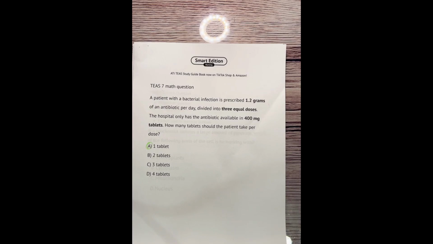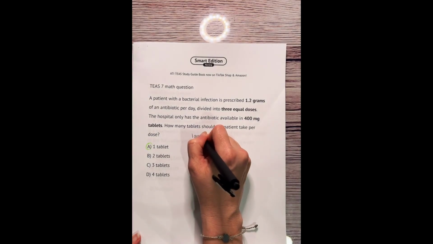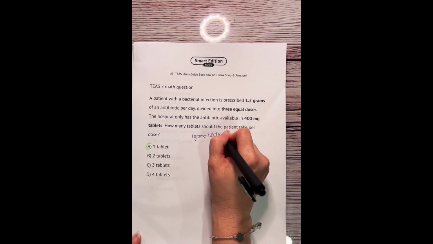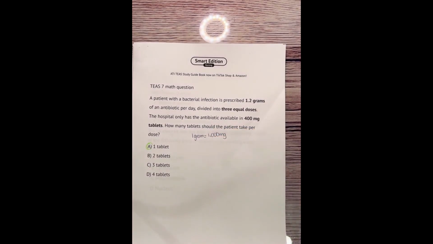Yes, Lena, for this one, you do need to know the conversions. That is correct. All right, so let's work this out step by step. The first thing you need to do is know the conversion for grams to milligrams. So I'm going to put that here. You need to know that 1 gram equals 1,000 milligrams. That is something important for you to know.